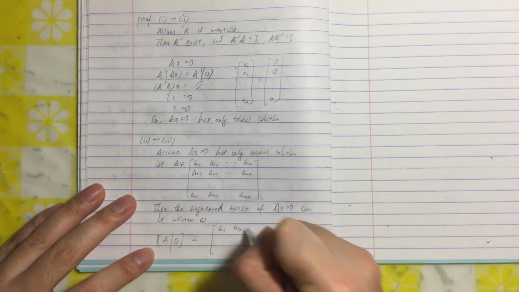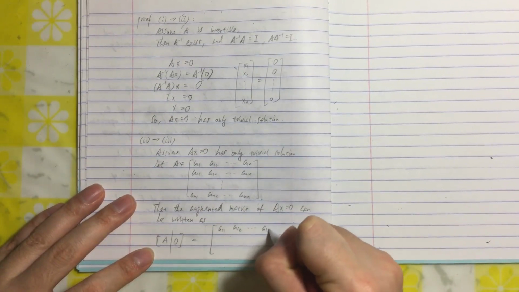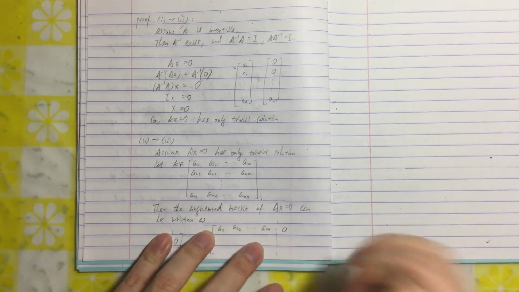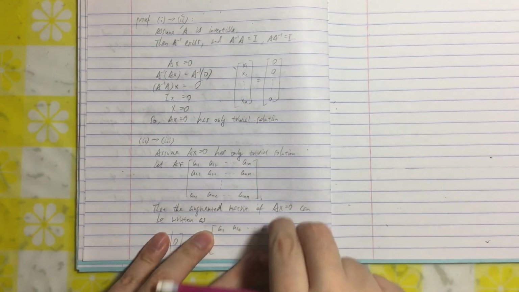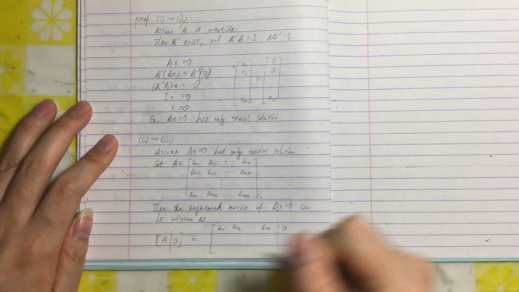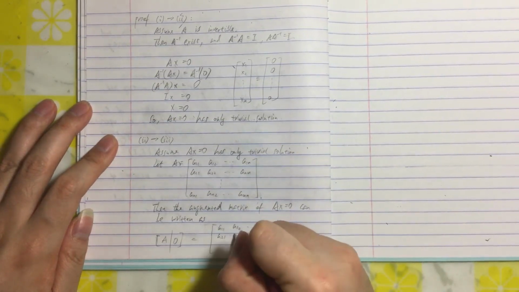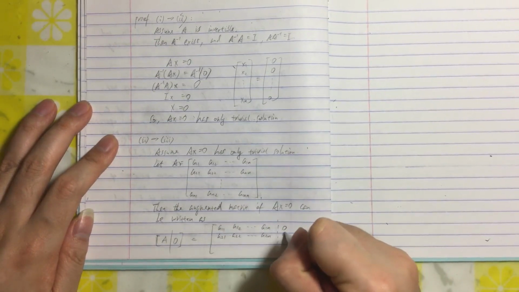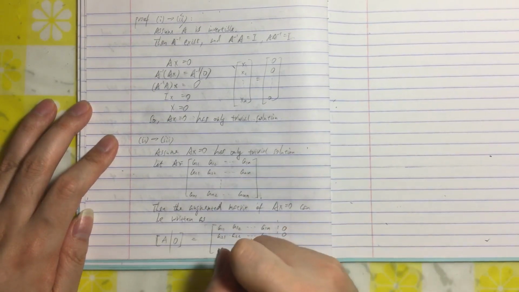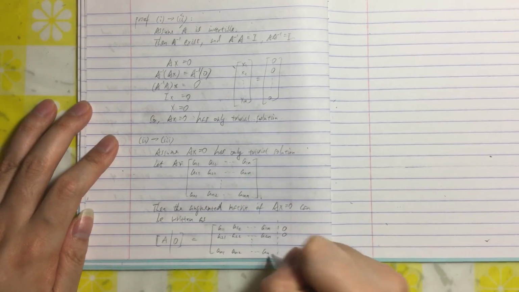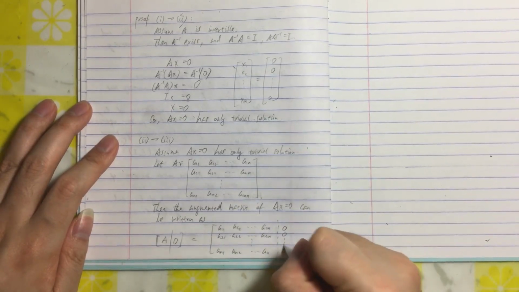A11, A12, up to A1n, and the last entry is 0. A21, A22, up to A2n, the last entry is 0. And on the last row, we have An1, An2, up to Ann, and the last entry is 0.